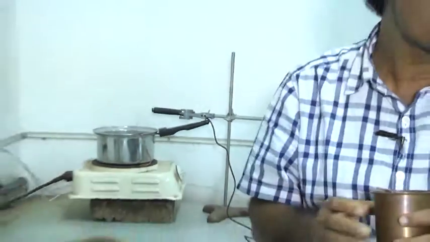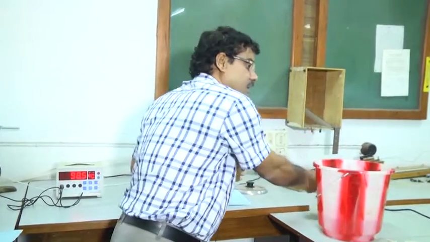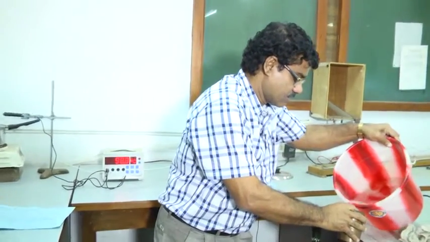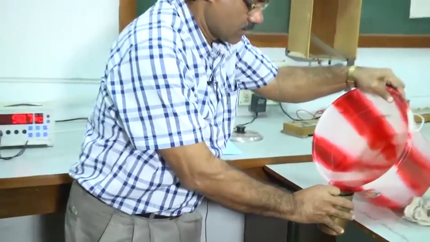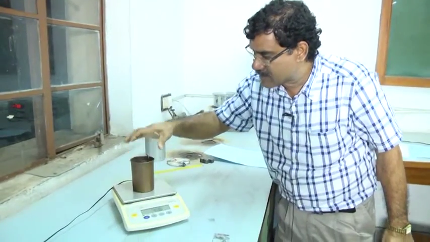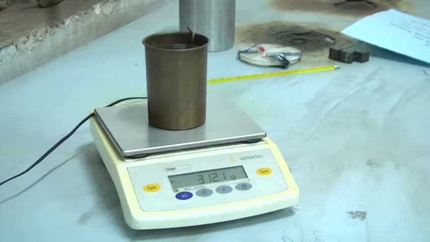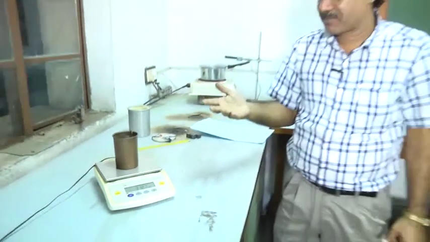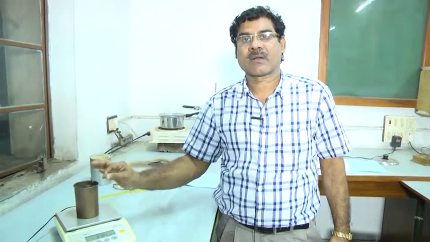Here I will take the mass of water. I have water here, but I think this is dirty water, I need clean water. So, I can put some water this way from this bucket. I put some water. Now the container plus this water is 312.1 gram. Minus the earlier reading for the container, then we will get the mass of water only.